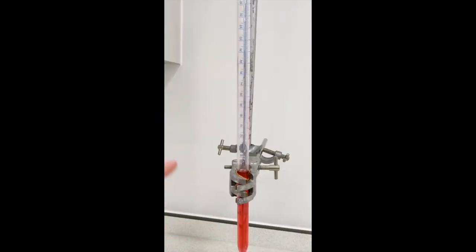So as you can see, I've already added the acid here, which is why we've got this red colour. And I'm now going to add the alkali, and we should see a reaction happening.